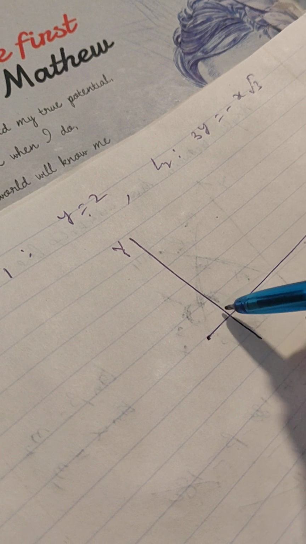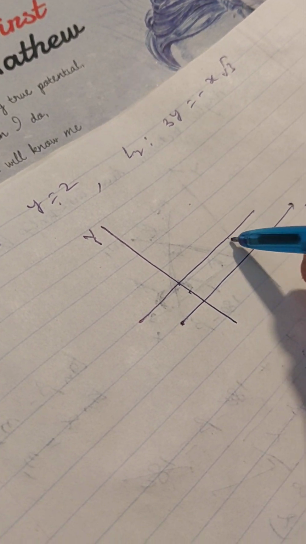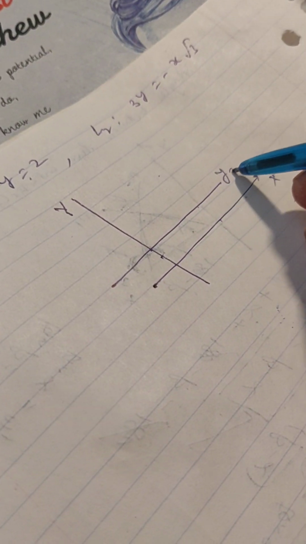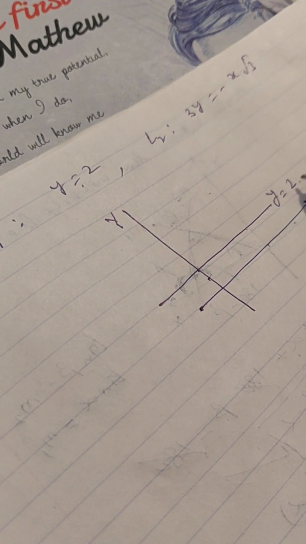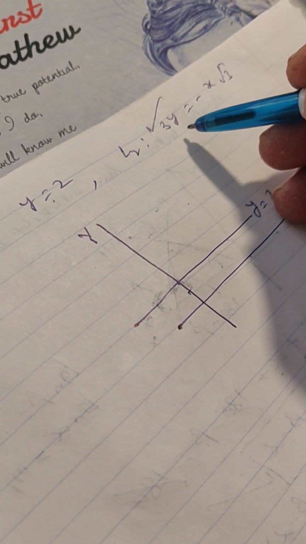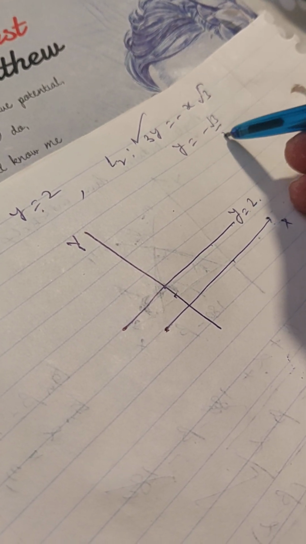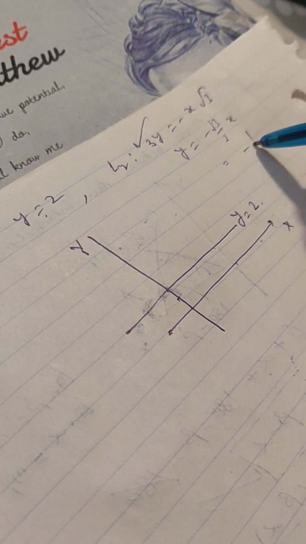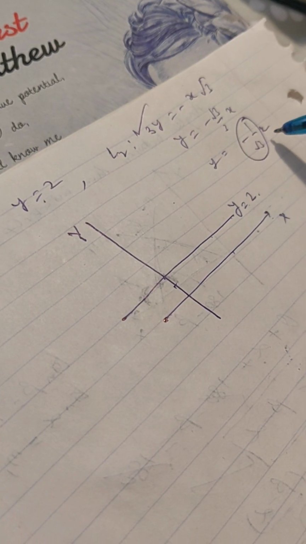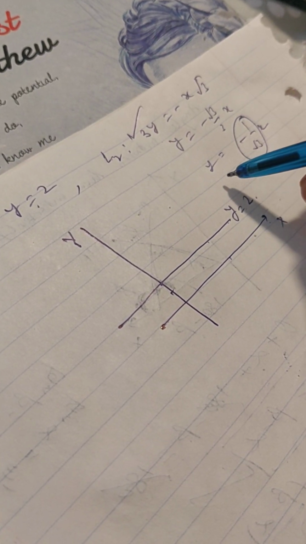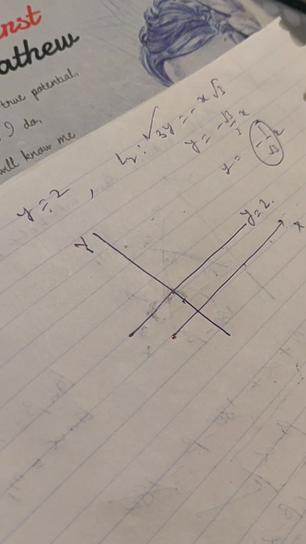Y equal to 2. That means there's a line like this which is parallel to the x-axis. This is the equation of this straight line, y equal to 2. Now if I draw this line, y equal to minus root 3 upon 3 into x, or minus 1 by root 3 into x. Slope is minus 1 by root 3. If x increases, y decreases. That means something like this.